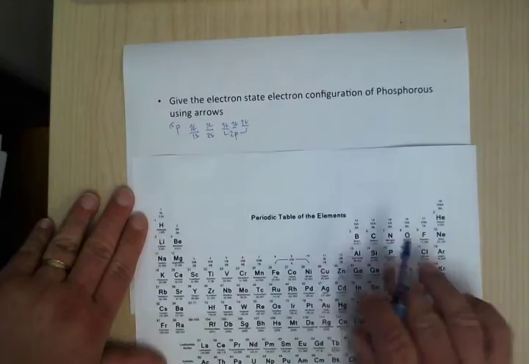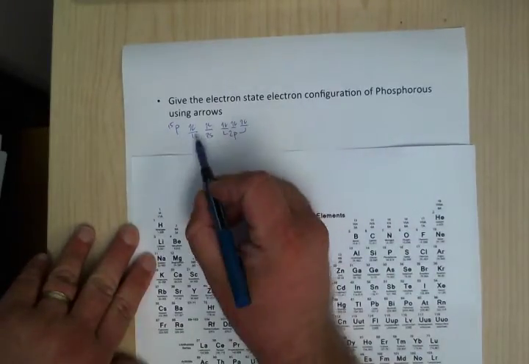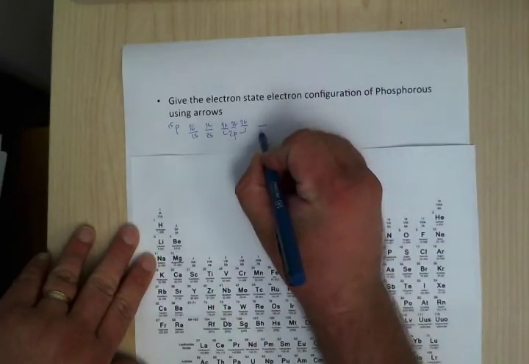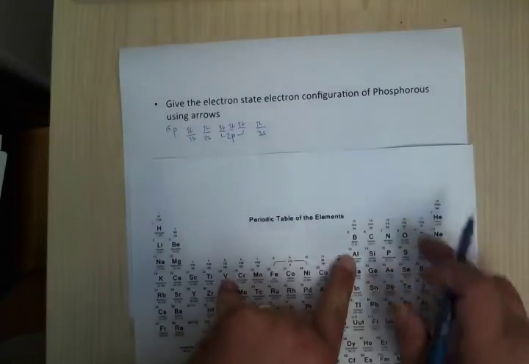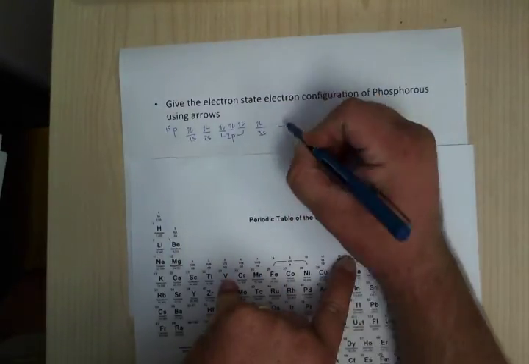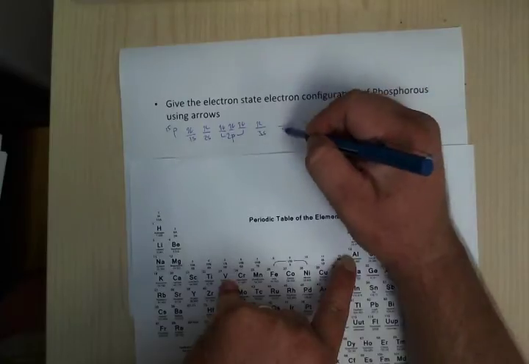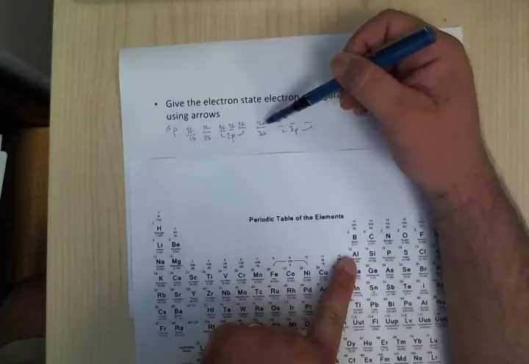So now we come back over to here. We're back to the S block. We've already done 1 and 2, so now we're back to the 3S. Then we're going across here. We've already filled in the 2P, so now we're into the 3P. 1, 2, 3. Now we don't have enough. We're up to 12 at this point.